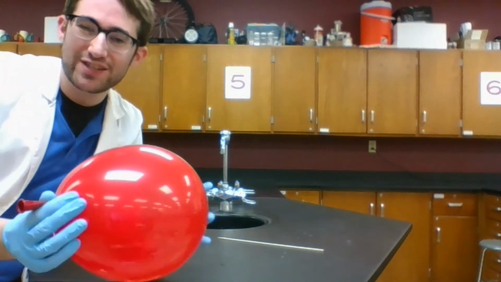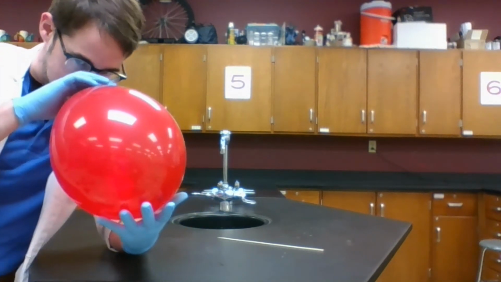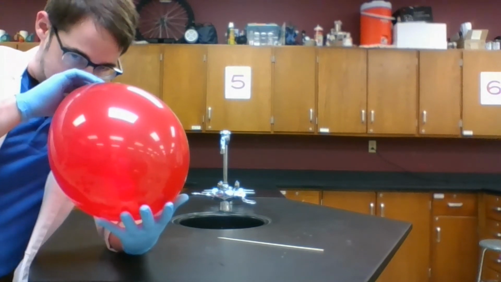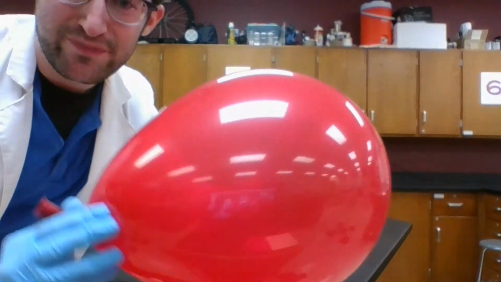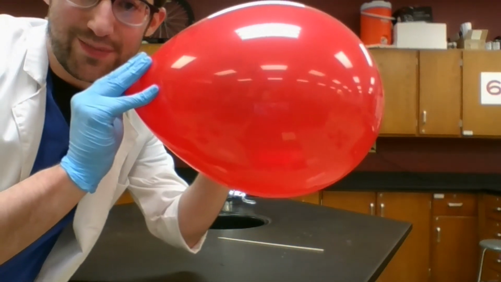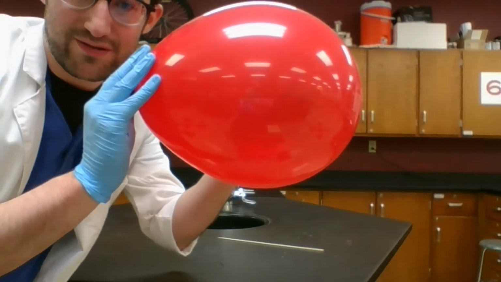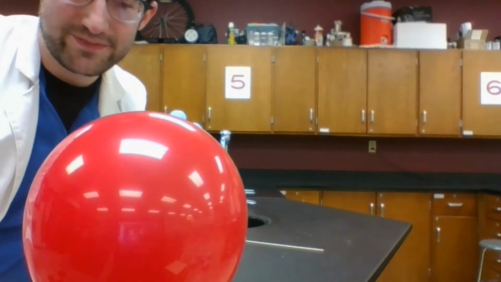Inflating the balloon just stretches out the material we have here. You can tell that it kind of thins out, okay? It becomes a little bit more translucent. You might be able to see my hand back here compared to when it's a little bit smaller, a little bit thicker.